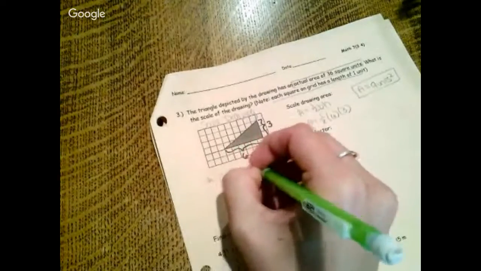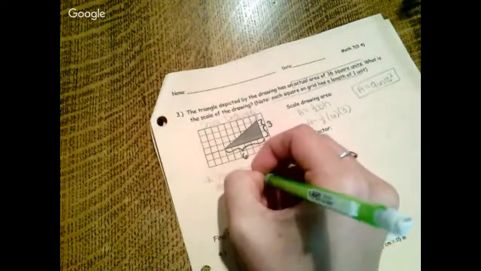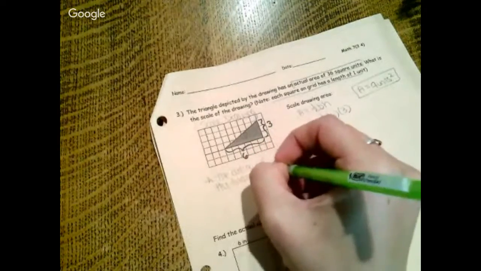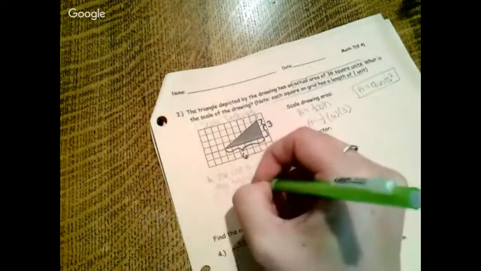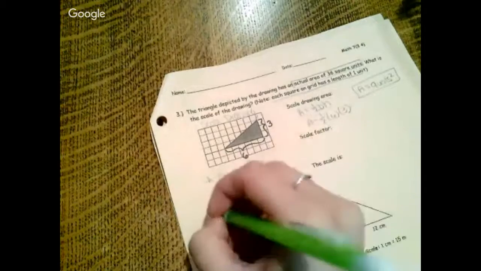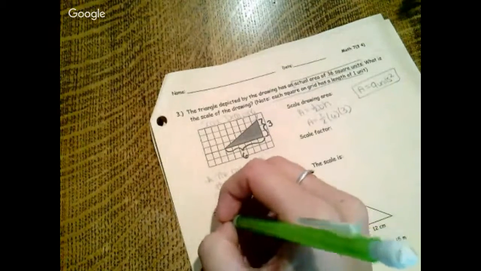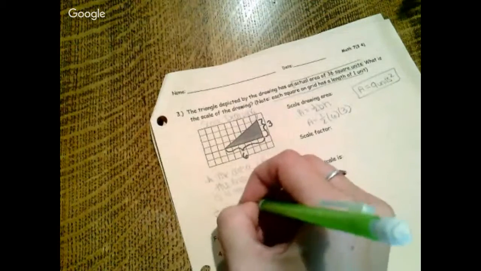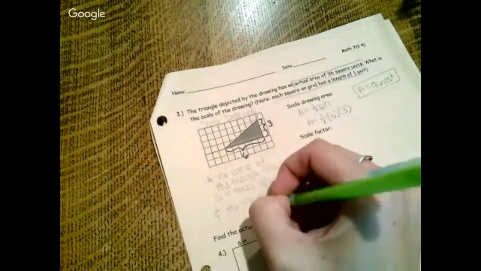So I'm going to write this over to the side that the area of the triangle shown is 4 times smaller, or we could say it's 1/2, or not 1/2, sorry, 1/4 the size of the original area.